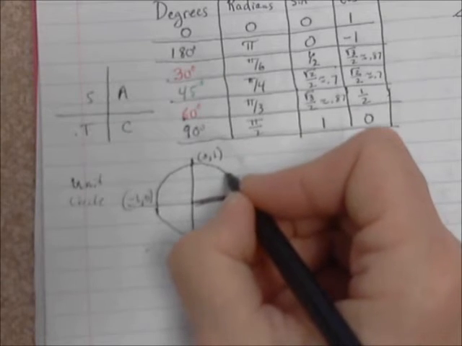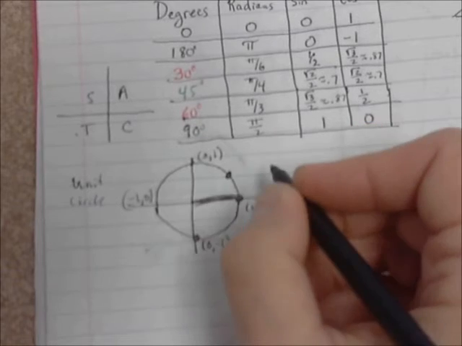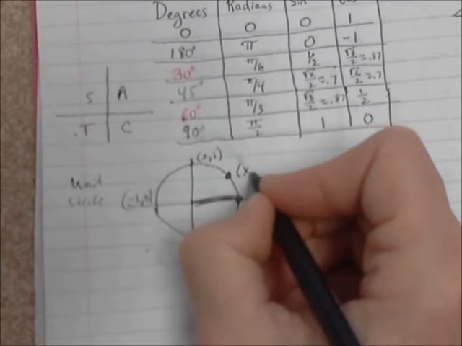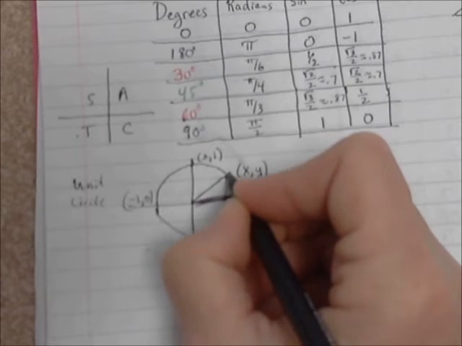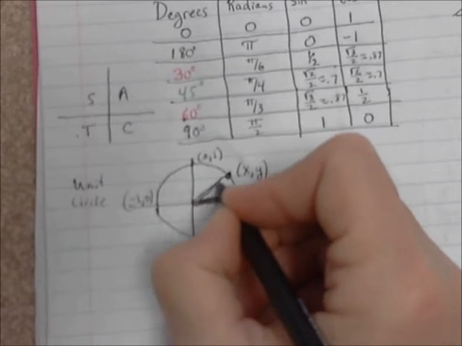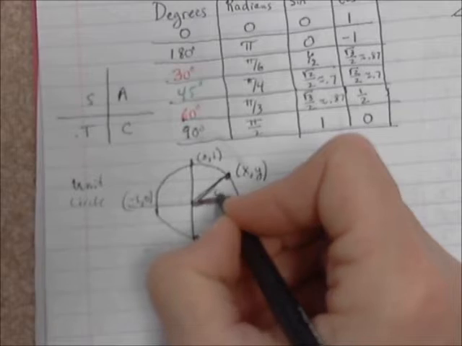And if I just choose one point, maybe I'll choose this one point up here on the unit circle, call it xy. And if I create an angle here at the origin with the x-axis, we'll call that angle theta.